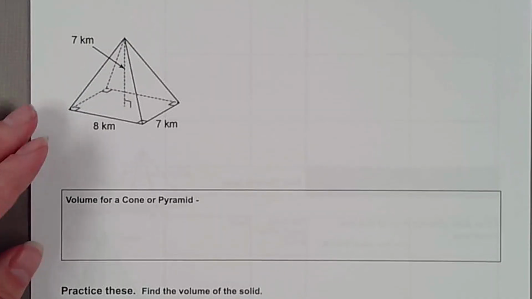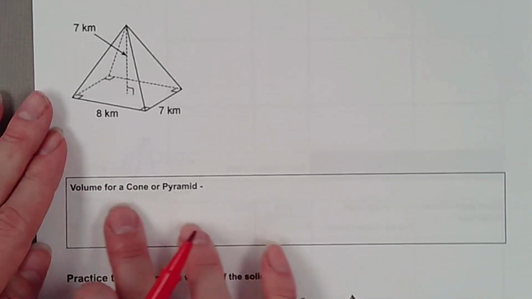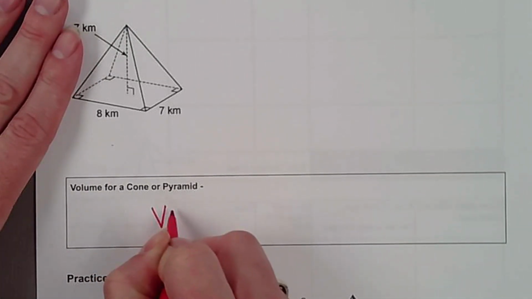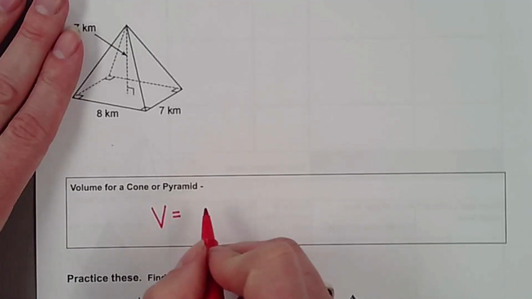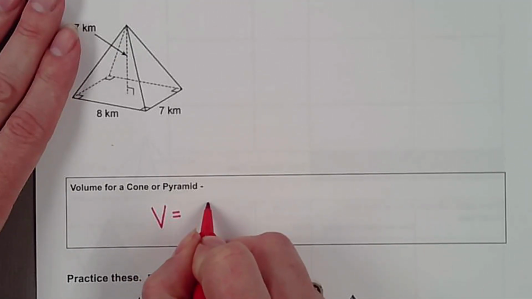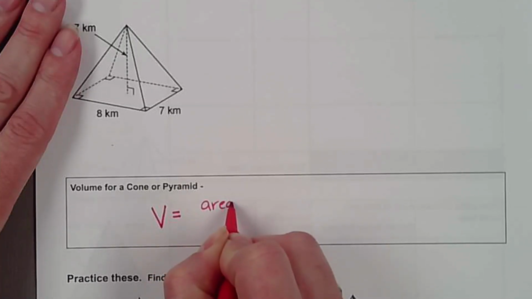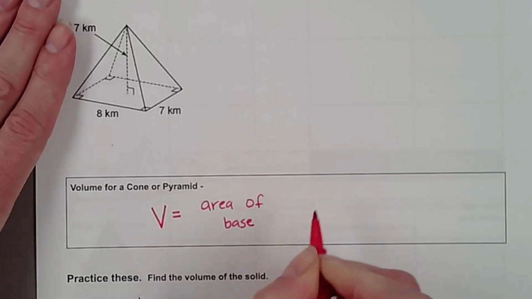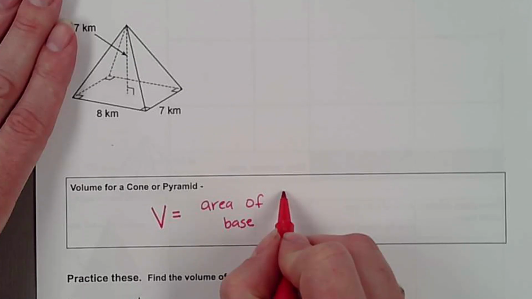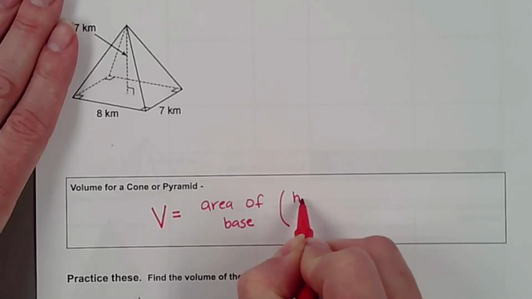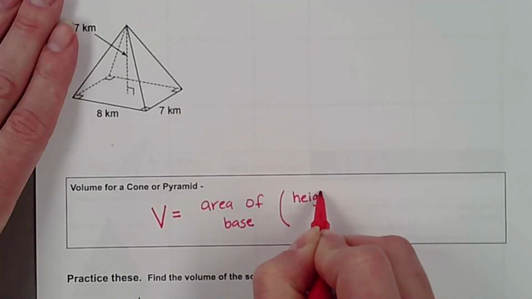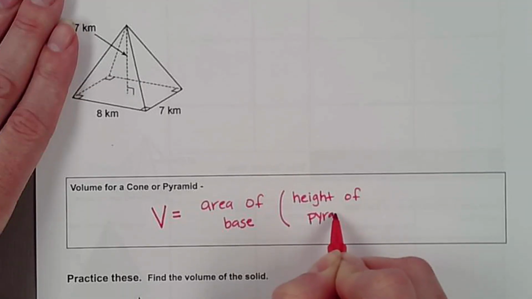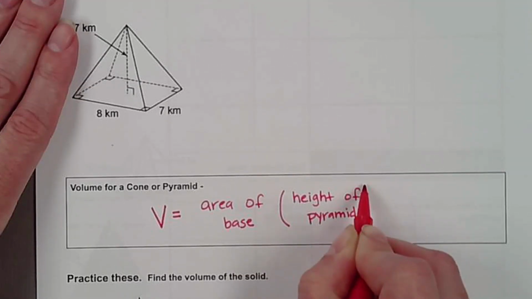Instead of writing the formula on the top, I'm going to write the volume for a cone or pyramid right away. V stands for volume. And then this time we're going to start off the same way. We're going to find the area of the base. So depending on what kind of shape your base is, you have to use a different area formula. Then we multiply by the height, but we have to make sure it's the height of the pyramid or cone, right? A cone is a special kind of pyramid.